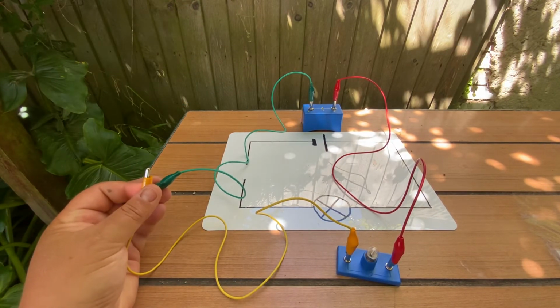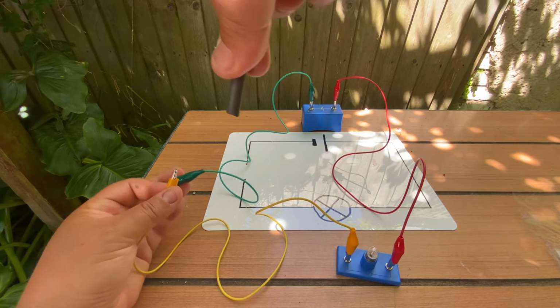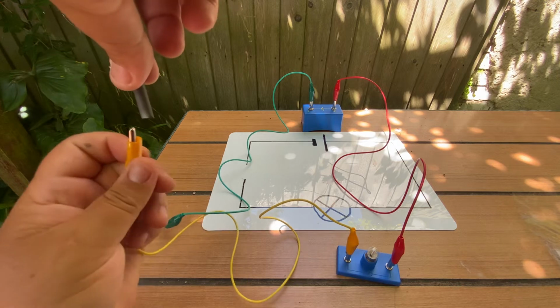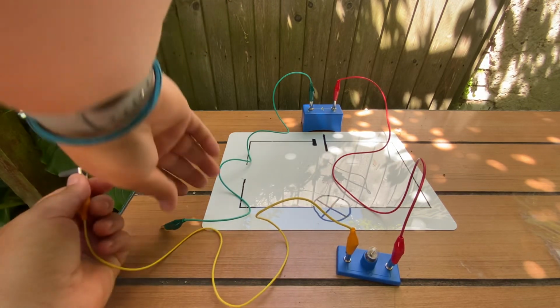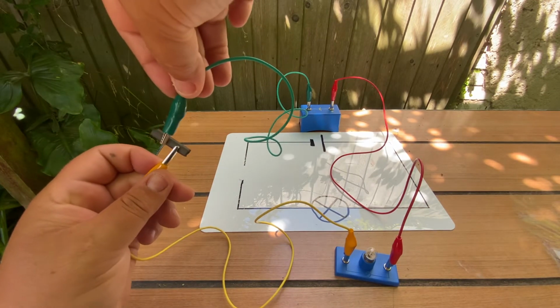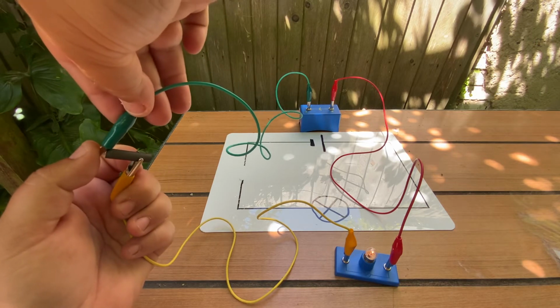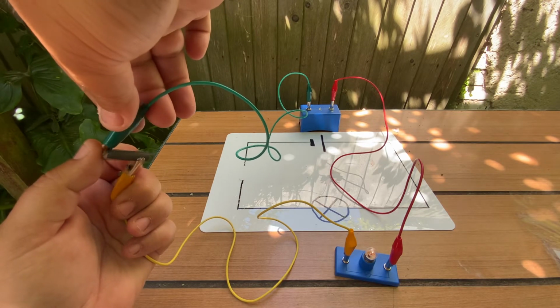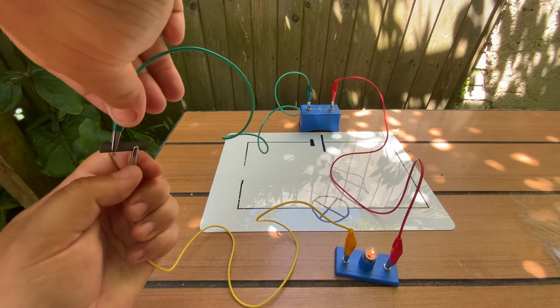Next, I've got carbon. This isn't just any type of carbon. This is specifically graphite, because carbon can take many forms. So I'll just get to attach it one side of the rod. I'm just going to hold it there because it's quite difficult to attach. You have to look very carefully at the bulb for this one. Graphite, is it a conductor or an insulator?